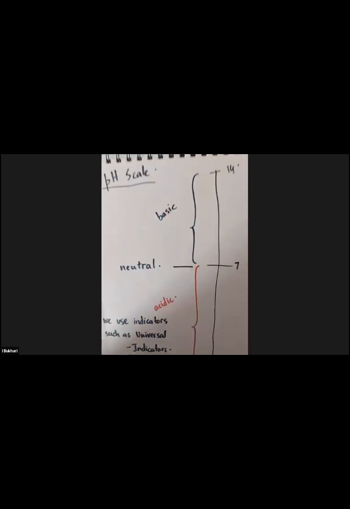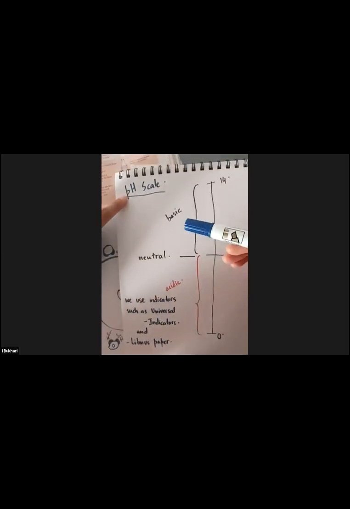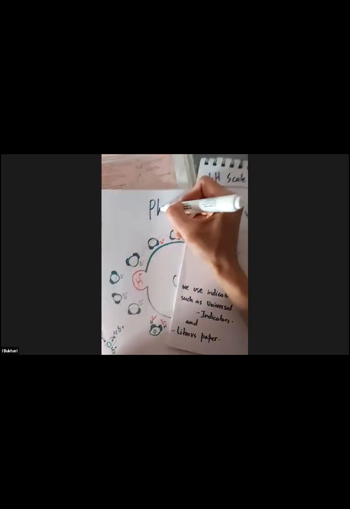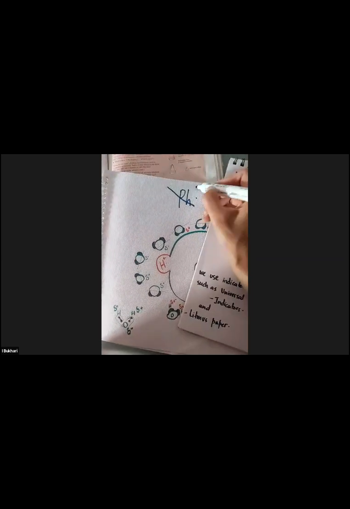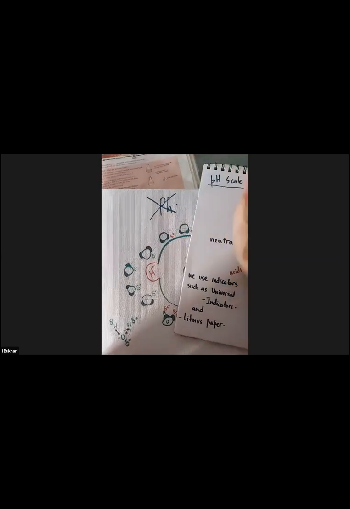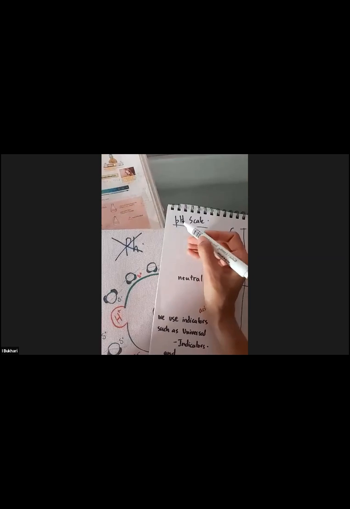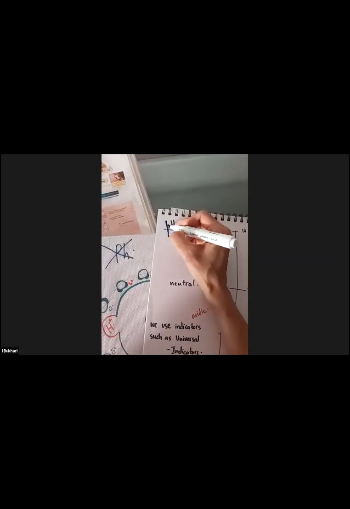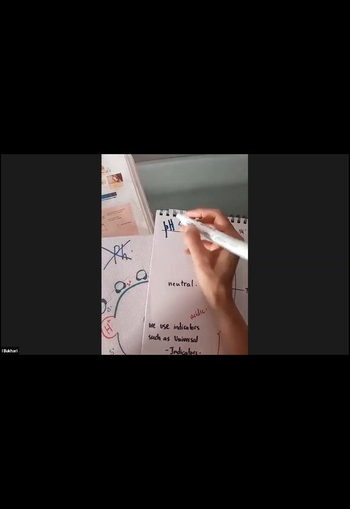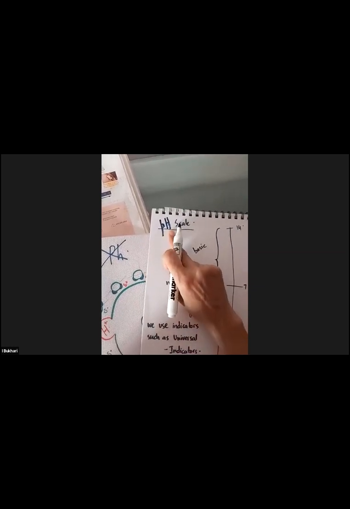What scale do scientists use to measure the hydrogen ion concentration? Now, we have this term pH. This is how you write pH. I have seen many students write pH like this. Please don't write pH like this. I don't like it at all. This is how you write pH: a small p, capital H. Small p, capital H.